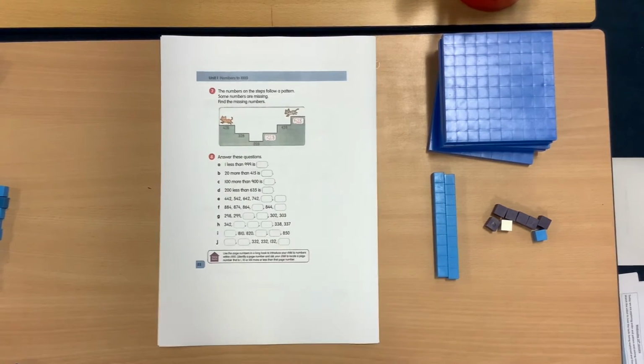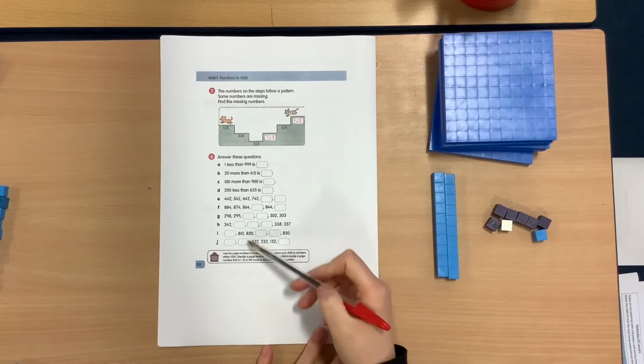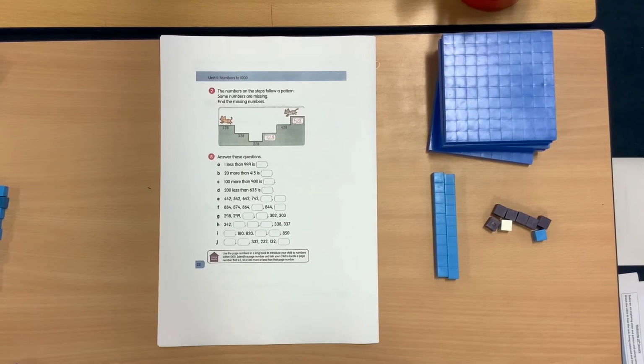I'd now like you to have a go at 8. So you've got A to J here. Some are asking for less, some are asking for more. Really read the question carefully and remember to use your Deans if you need to. You also need to check if the pattern is going up, so each number is getting more each time, or if it's going down, each number is less each time. Have a go and I will come and show you in a second the answers.